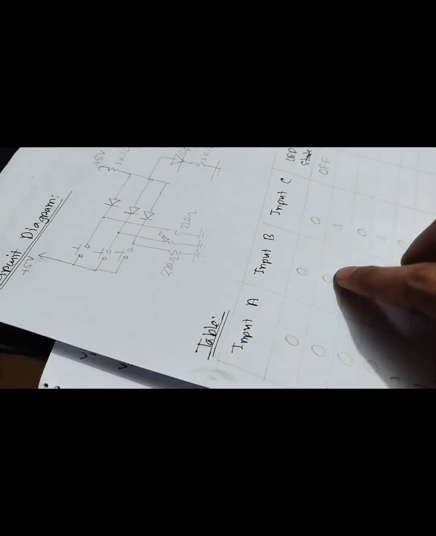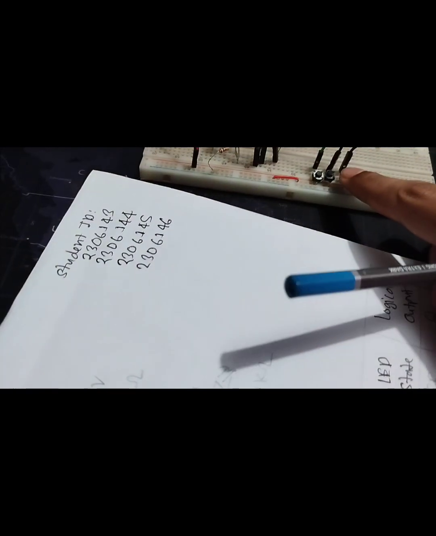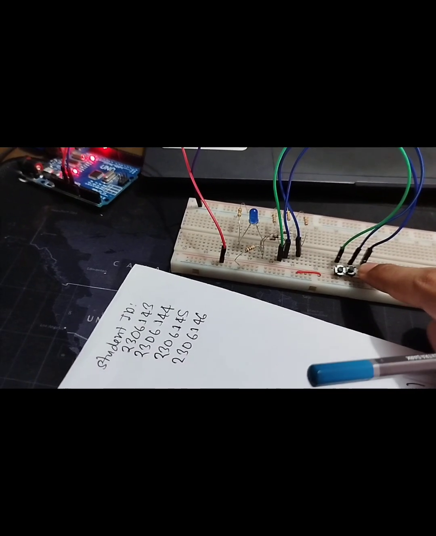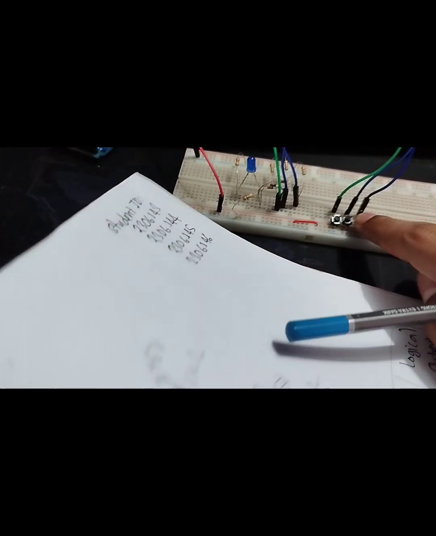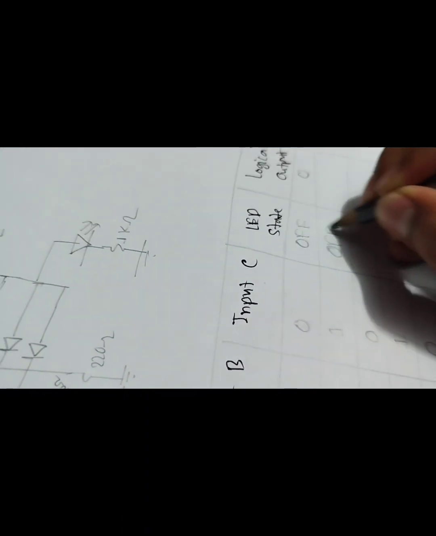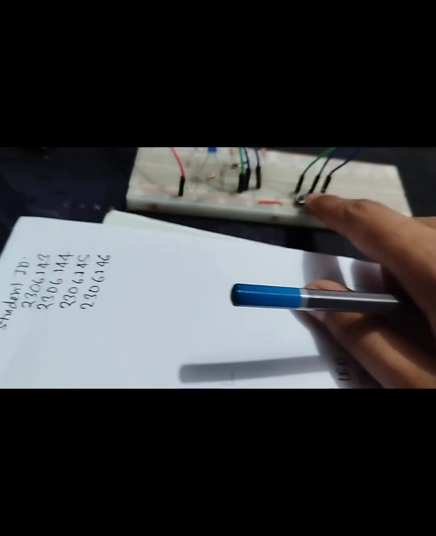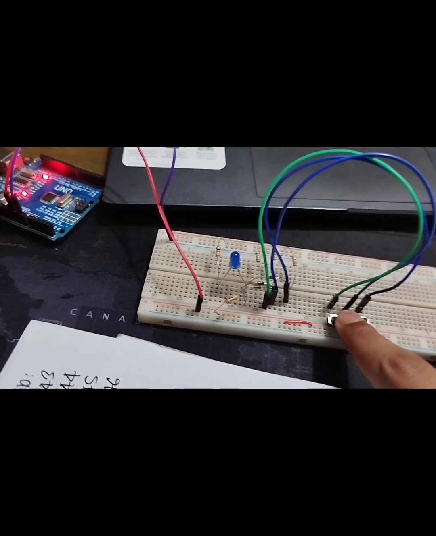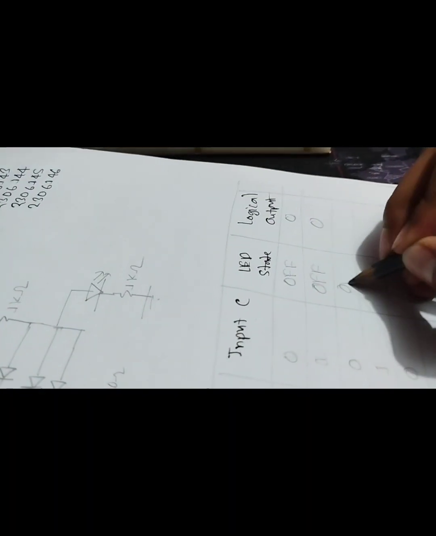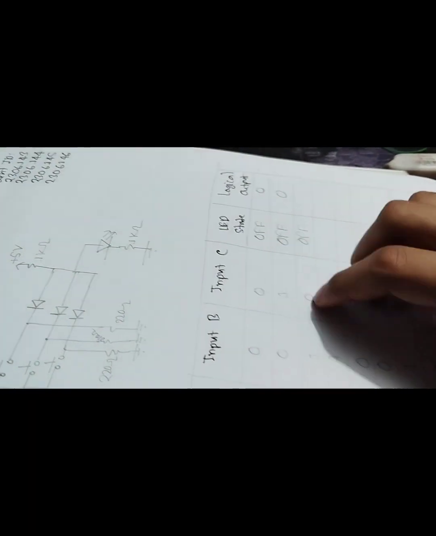So let's check for the next one. 0, 0, 1. So C should be clicked. For this one, the LED is turned off. So LED state off, logical output 0. Next one, 0, 1, 0. So input B, this switch, should be clicked. LED is turned off. So 0 for 0, 1, 0, it's off and logical output 0.